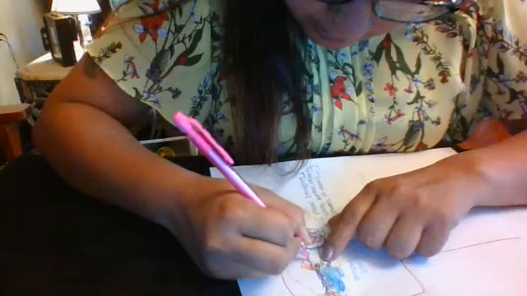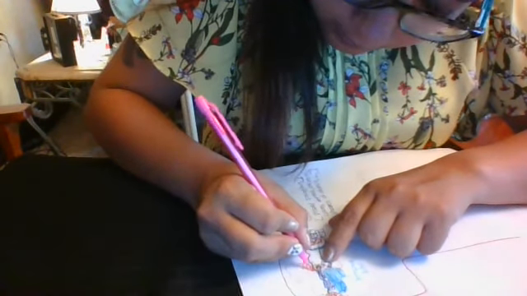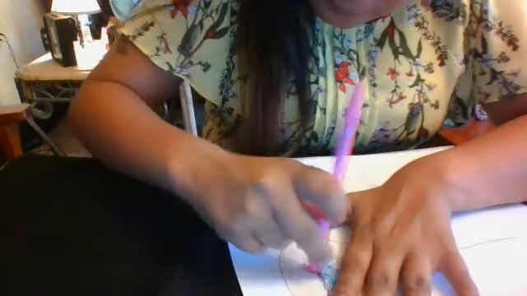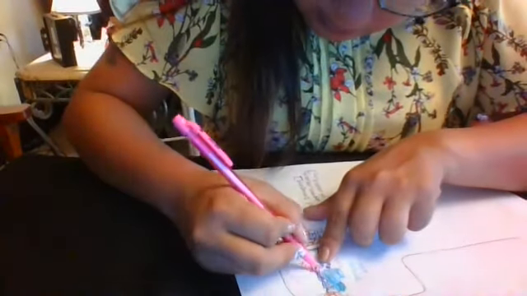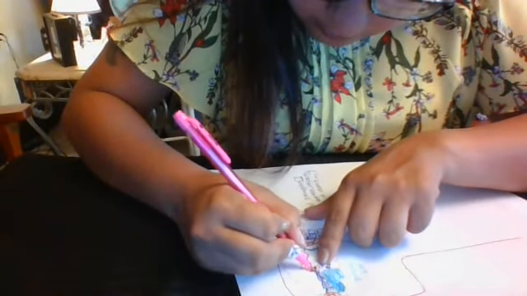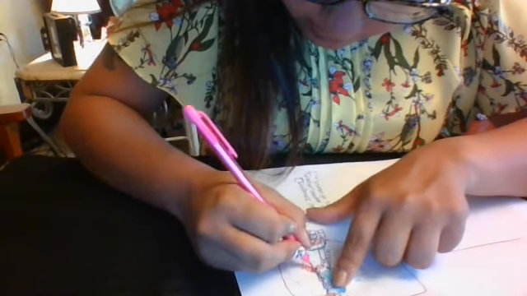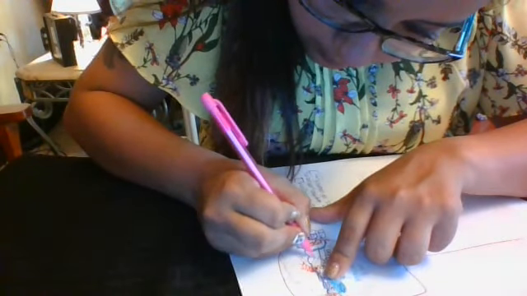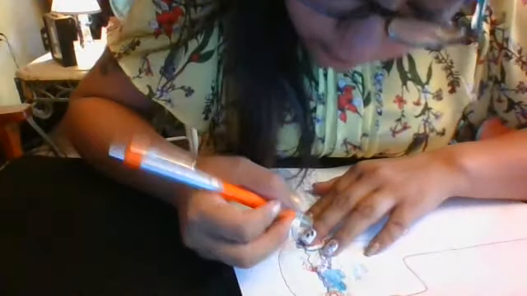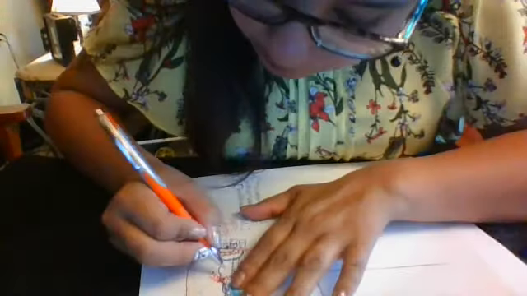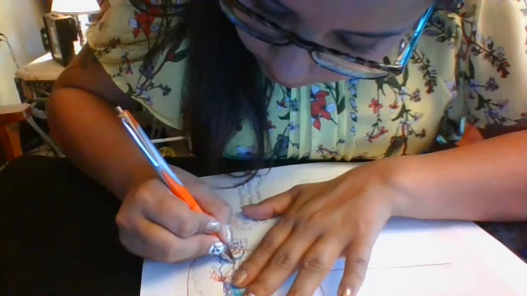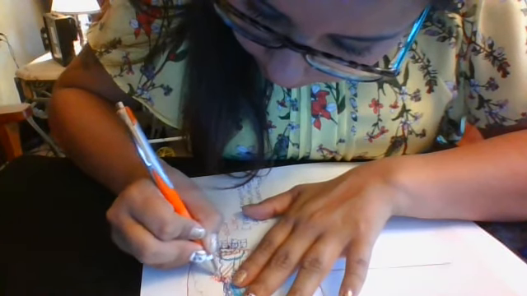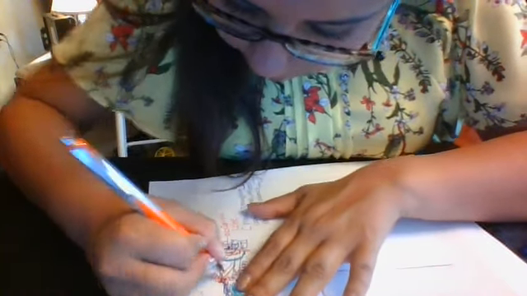Optic disc is probably right here, and then the optic chiasm. I'll use orange. I think I'm getting a hole in my paper. So here's the optic chiasm from the optic disc.